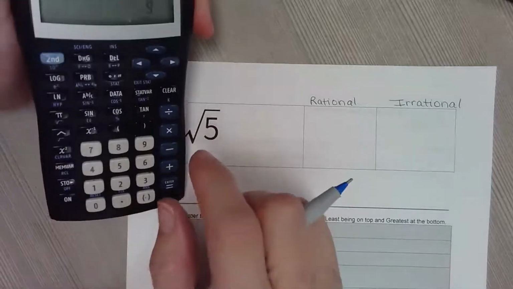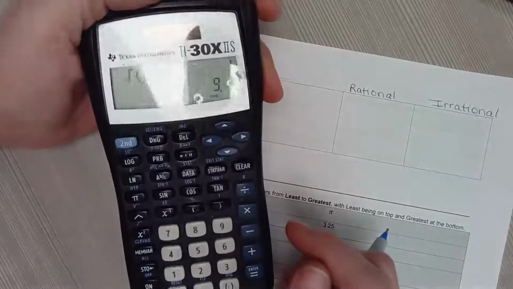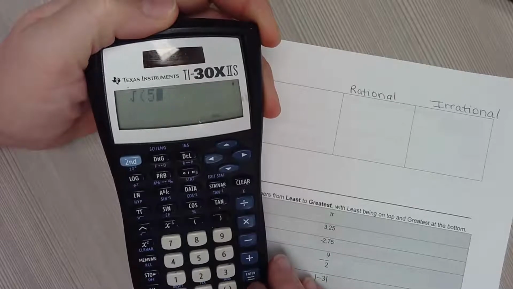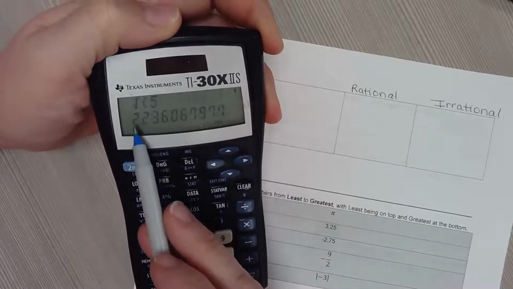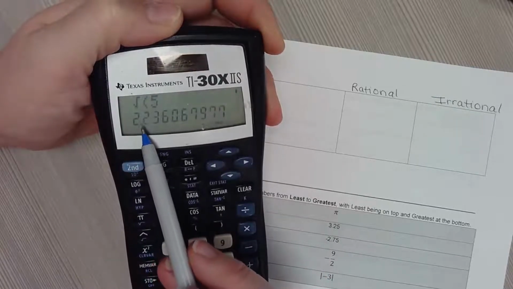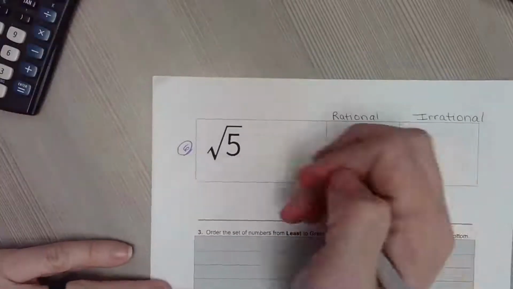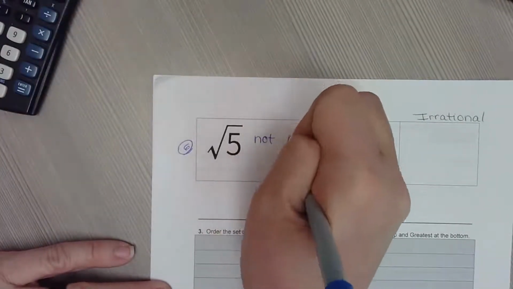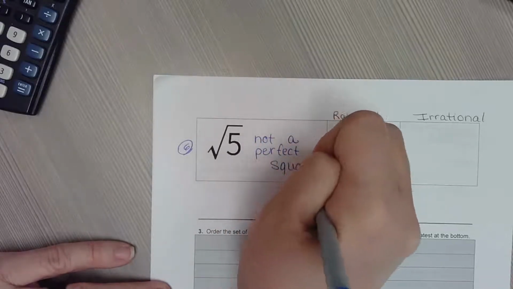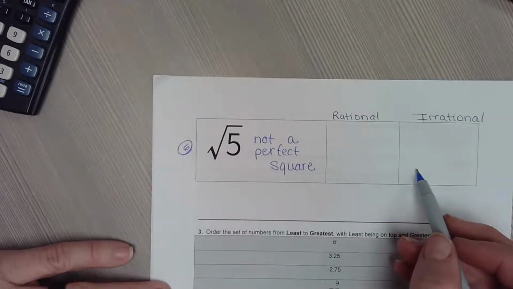Again, check to see, is this a perfect square or not? Let me get the glare off my calculator. There we go. All right. So the square root of 5. And you can see it's a decimal number that fills up my entire screen. So it's about 2.2. But again, that decimal doesn't terminate or repeat. So this is not a perfect square. So if it is not a perfect square and it makes a decimal that doesn't terminate or repeat, does that make it rational or irrational?